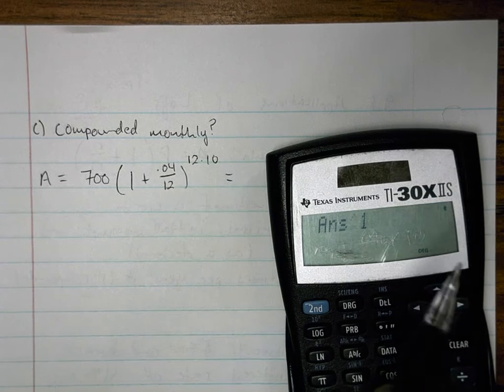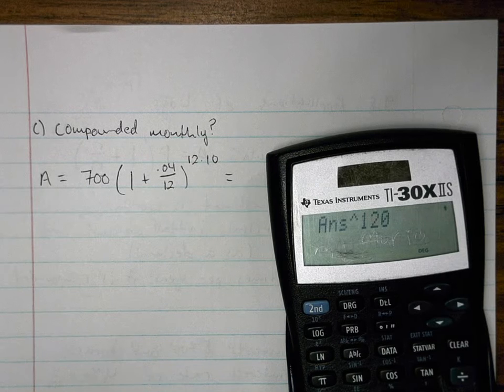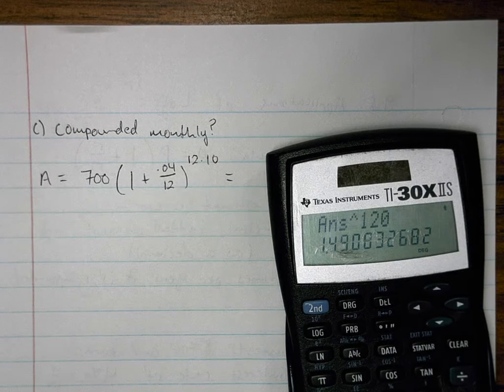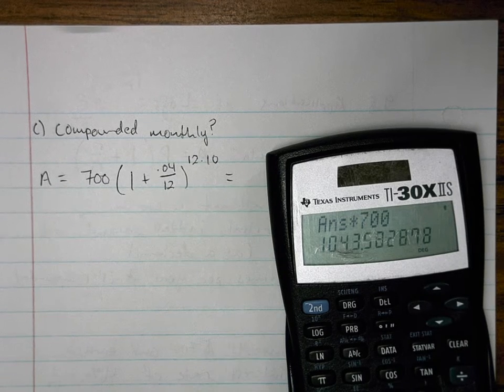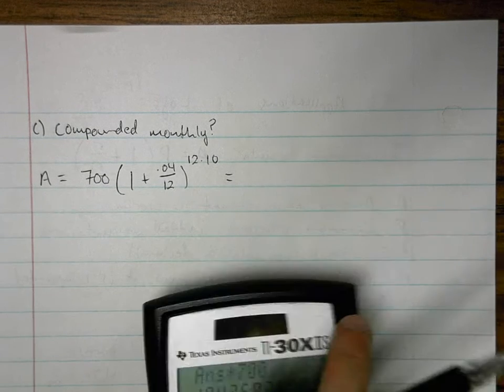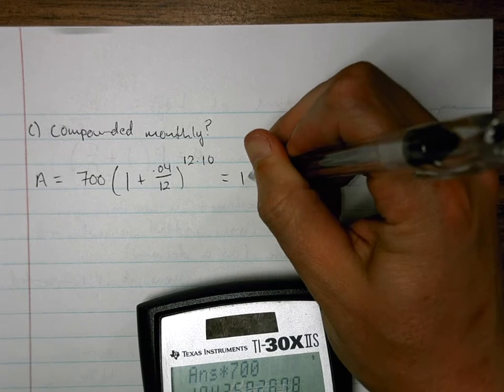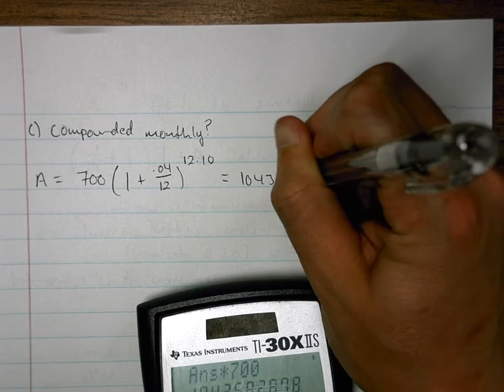Raise that to the 120th power. That turns into 1.49. Then multiply it by my investment, 700, to get $1,043.58.